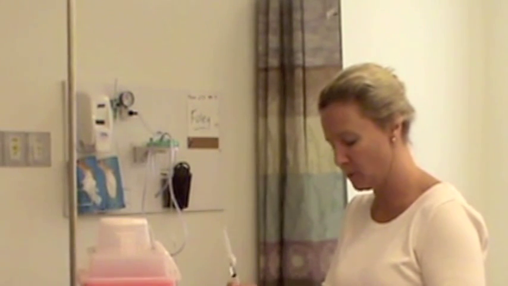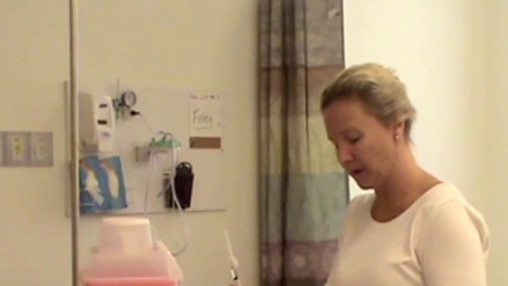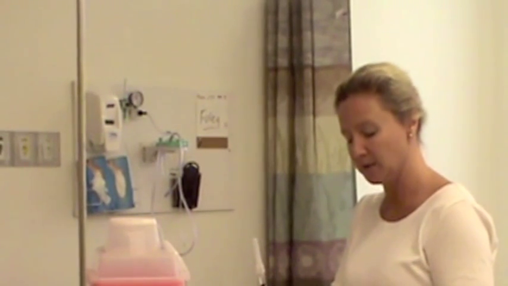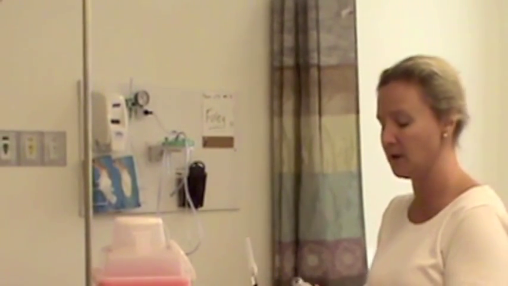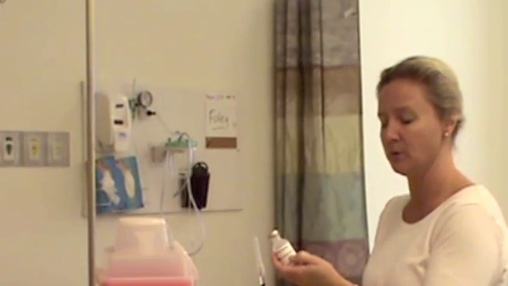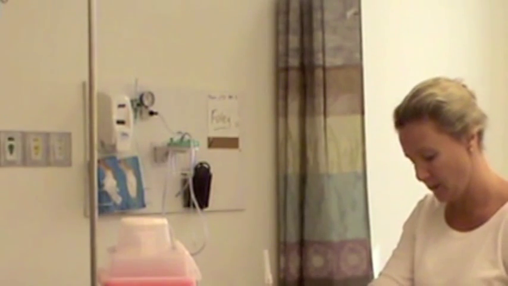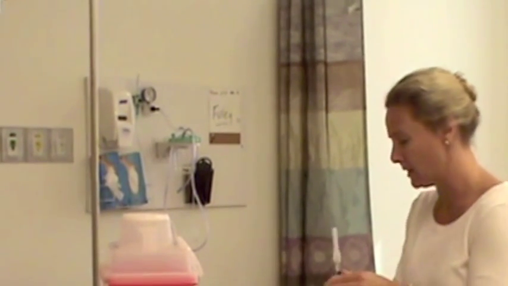Intramuscularly, I have the correct equipment. Every 6 hours, he last received it at midnight. It's 9 o'clock now, so it's safe to give. As needed for nausea, and he is nauseated, and my injectable form of my drug is not expired. So I'm going to put my vial away and lock up my med cart.